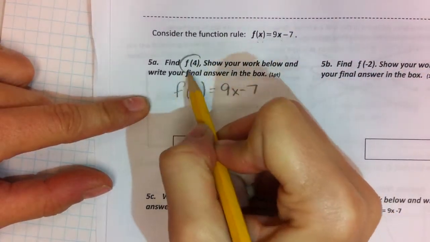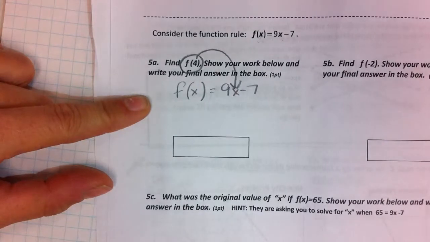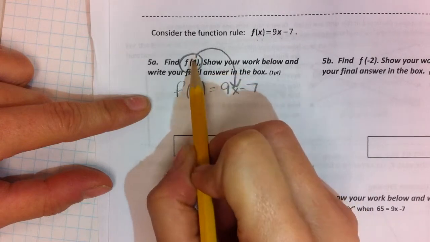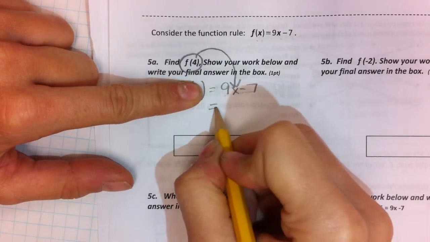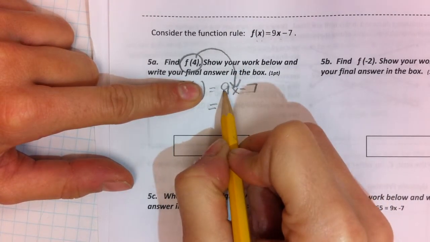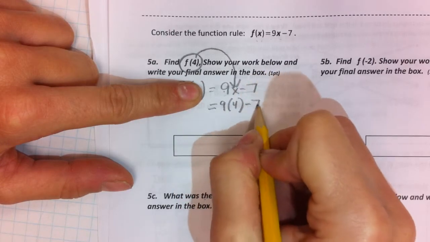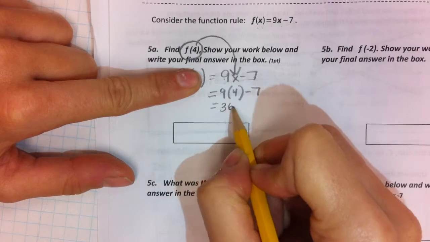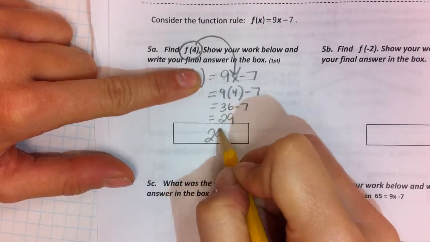Remember that when you see this, all they're asking you to do is take that 4 and plug it in for x. That's all you do. You take this 4 that's inside the parentheses, because it's telling you to put a 4 into the machine. Well, my machine's right here. So the x gets multiplied by 9 and then subtracted by 7. So let's put a 4 in, and let's simplify. 9 times 4 is 36. 36 minus 7 gives you positive 29.